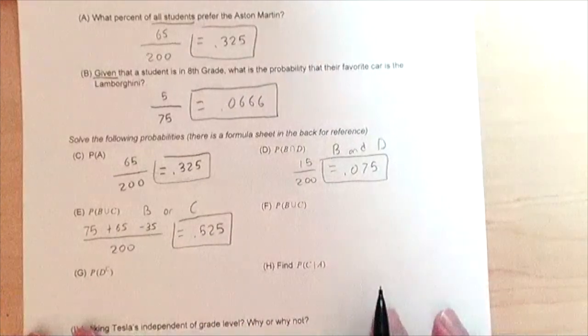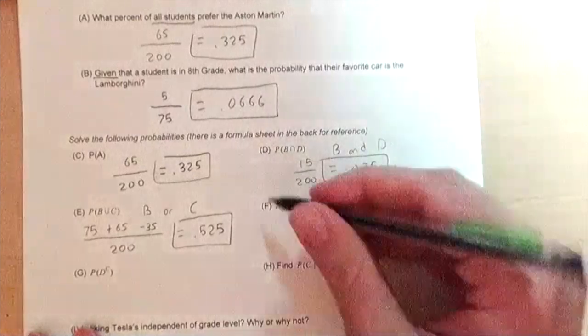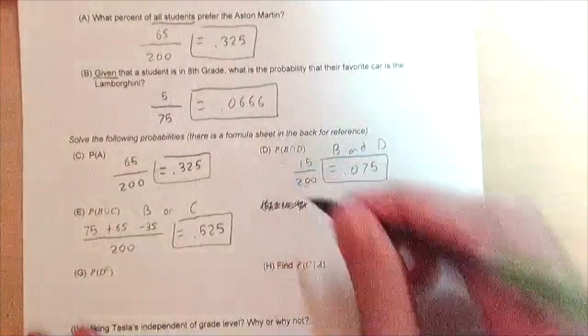LOL. I don't know what I wanted to put here, so we will skip F because we're going to cover everything else.